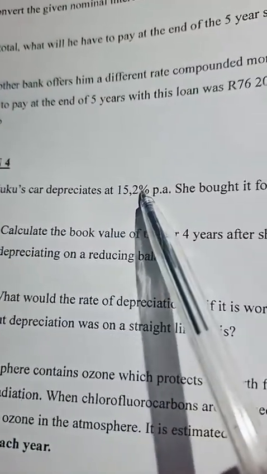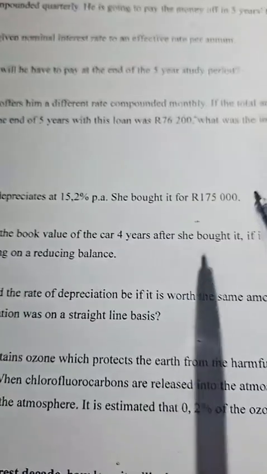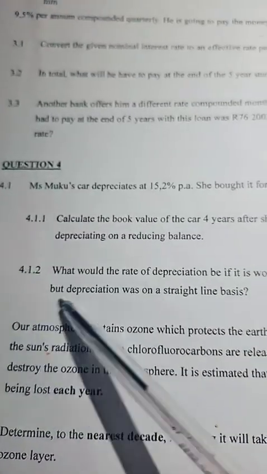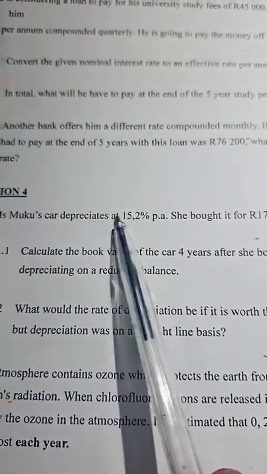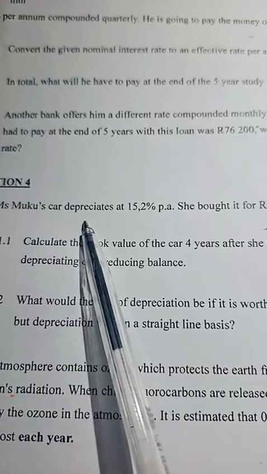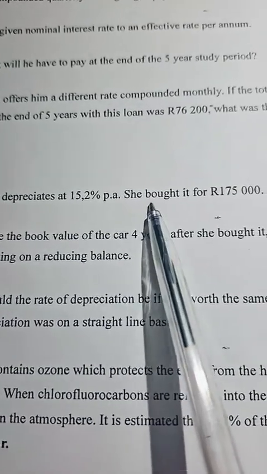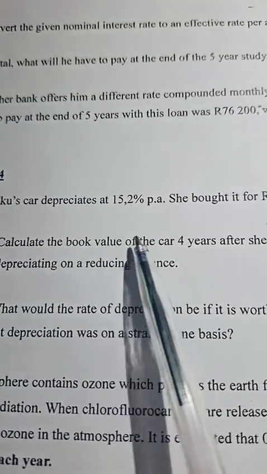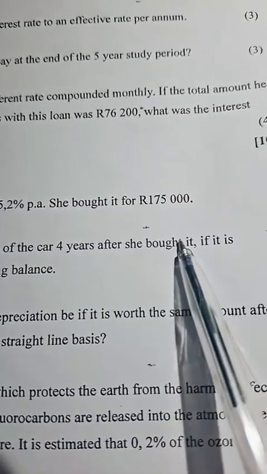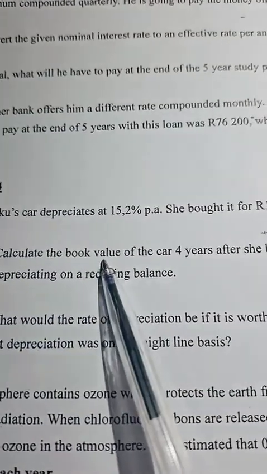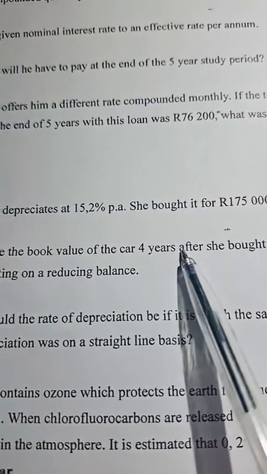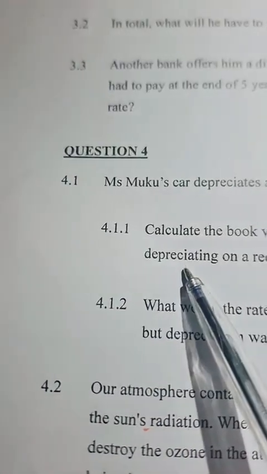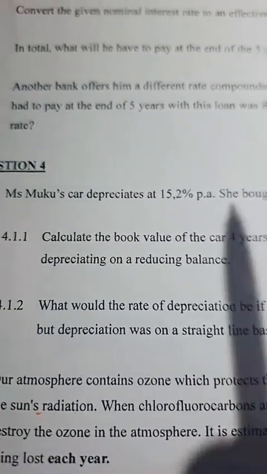Miss Mugu's car depreciates at 15.2% per annum. She bought it for 175,000. So now we are in depreciation. Calculate the book value of the car 4 years after she bought it, if it is depreciating on a reducing balance.